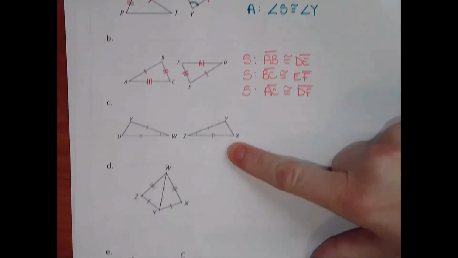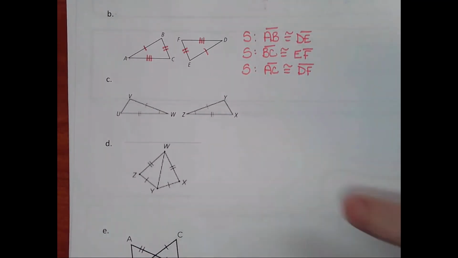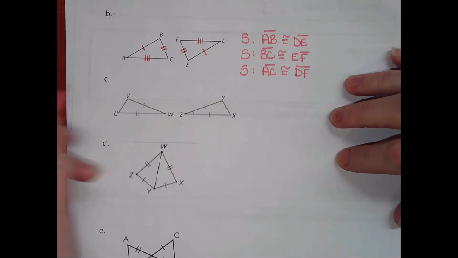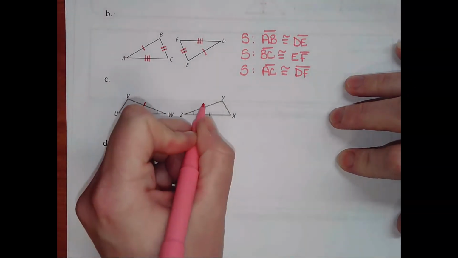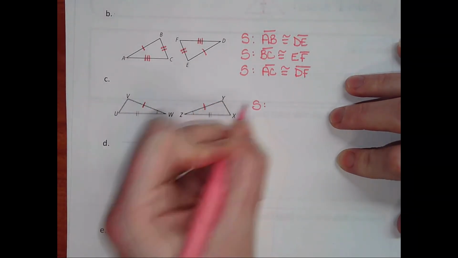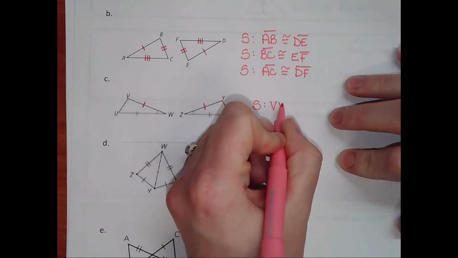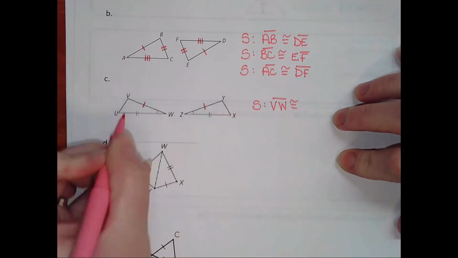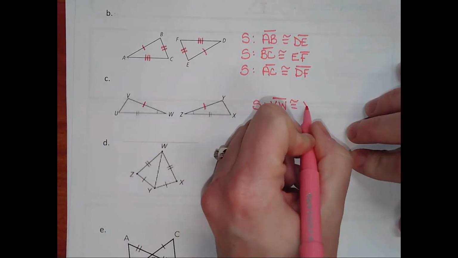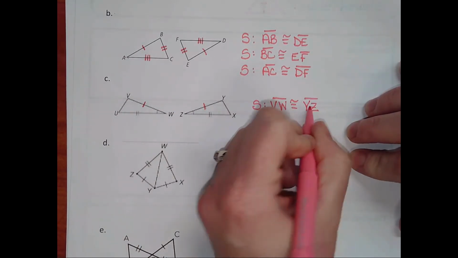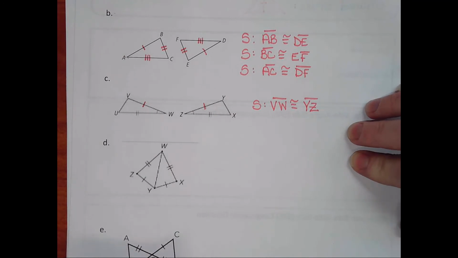Now for these 2 triangles, and this is all you're doing today, just labeling and naming the different parts that are congruent. It's going to set you up for major success tomorrow, I hope. So for C, we have this side and this side, so that is a side. I'm going to name this one VW, and that is congruent to this side, which is YZ. My Z's look like 2's, that's why I put that little dash in there.